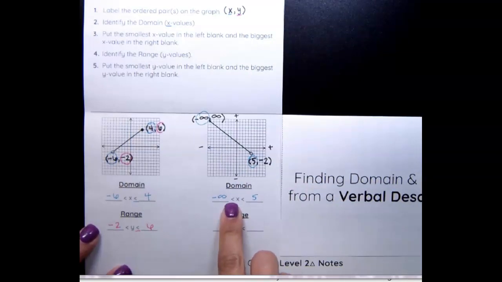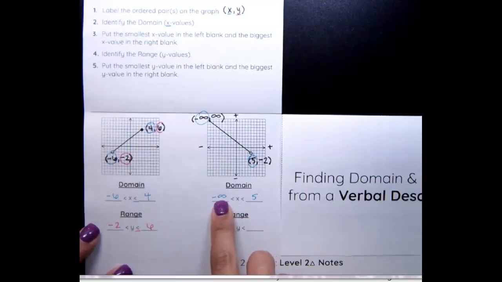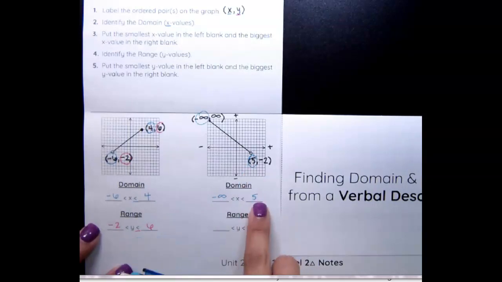You can never equal infinity. So anytime you have an infinity symbol, it doesn't matter if it's positive or negative, you don't put the equal to because you can never reach or equal infinity. 5 has an open circle so that inequality stays the same.